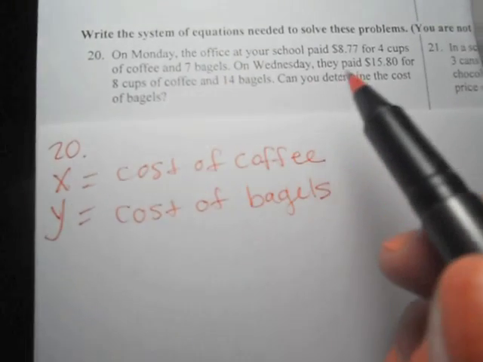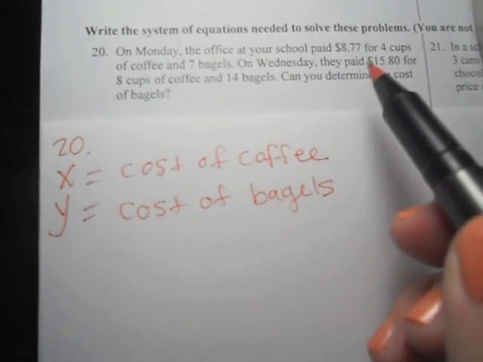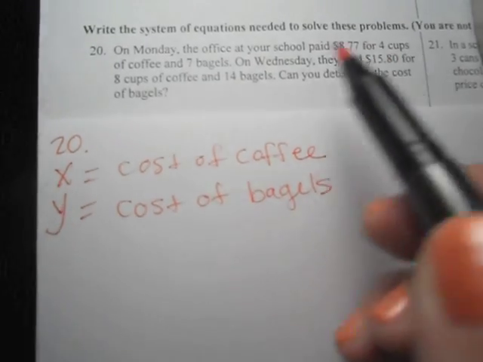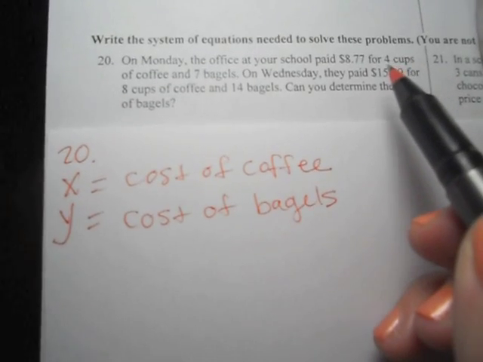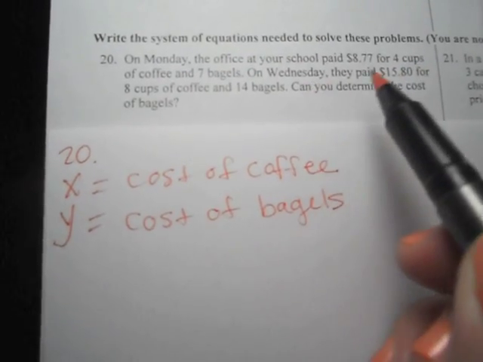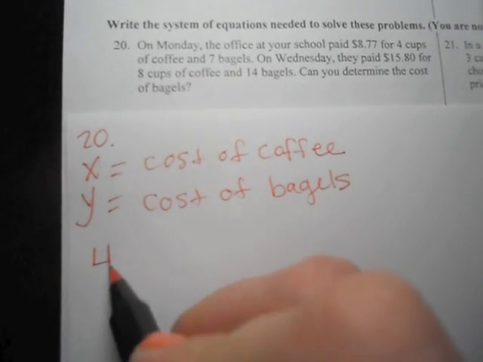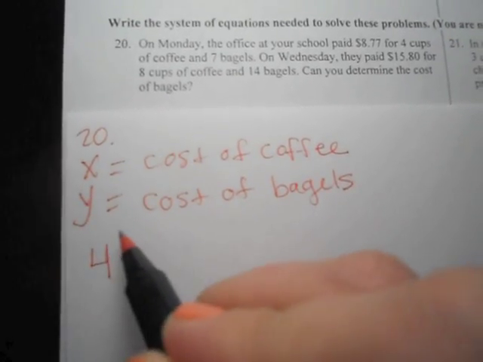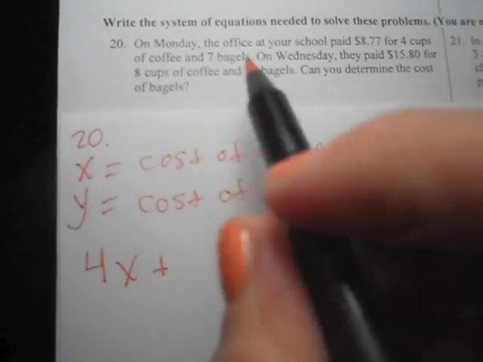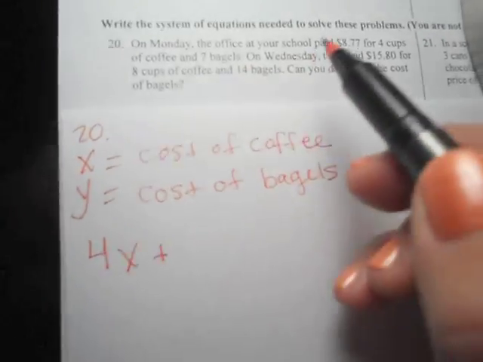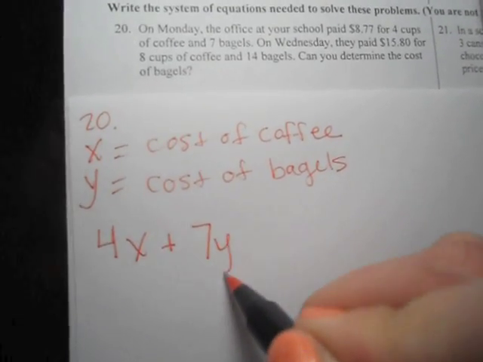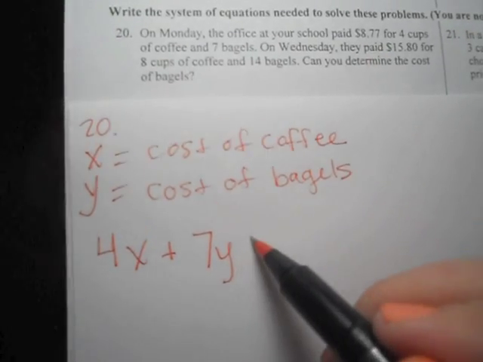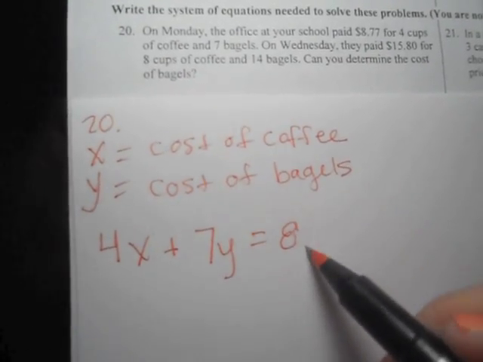So in this first sentence it said it was $8.77 for 4 cups of coffee and 7 bagels. So 4 cups of coffee, 4 times the cost of coffee, X, plus 7 bagels, so 7 times the cost of bagels equaled $8.77.